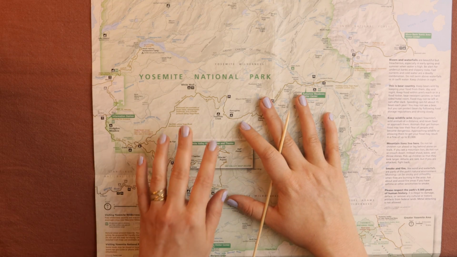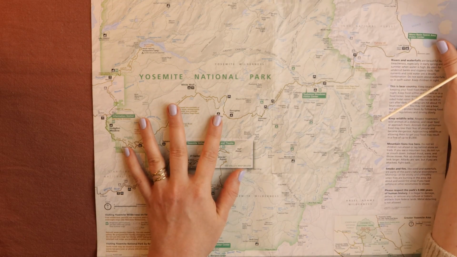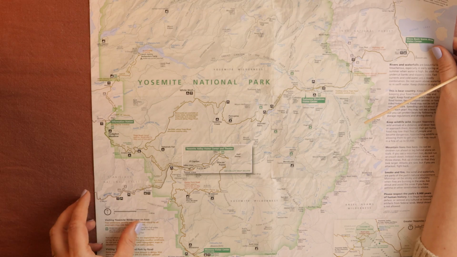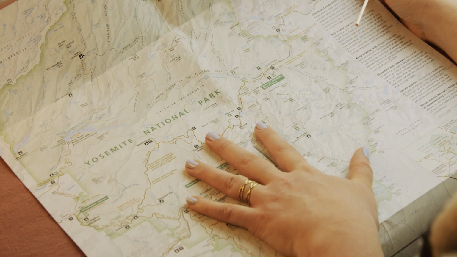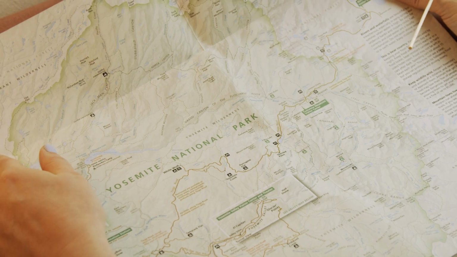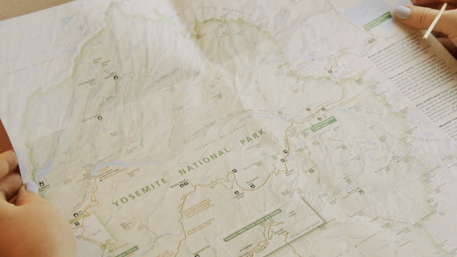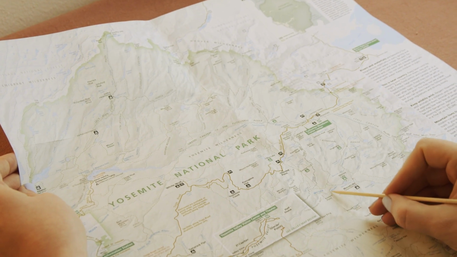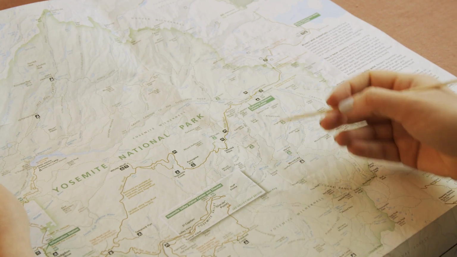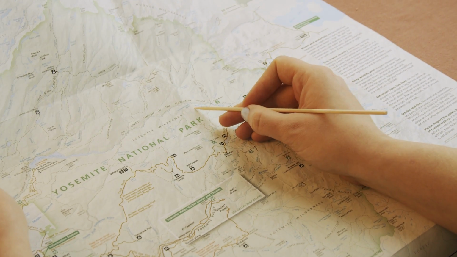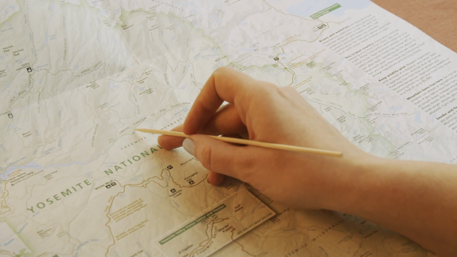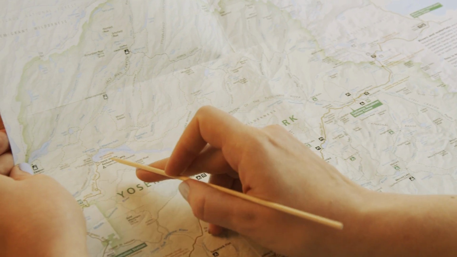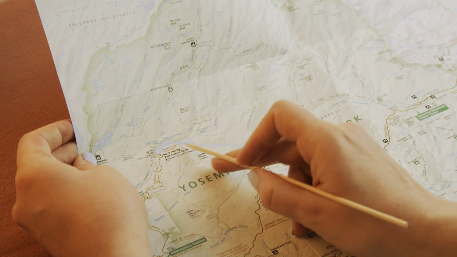And if we open this up, we can see just how many rivers and creeks there are. Notably, though, there are two rivers. For one, the Merced River and the Tuolumne River, a little further north, with the Hetch Hetchy Reservoir.